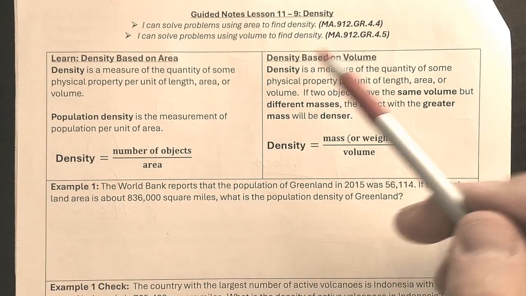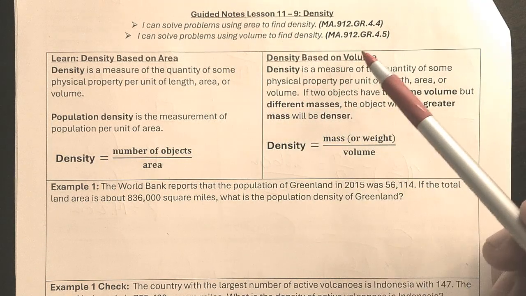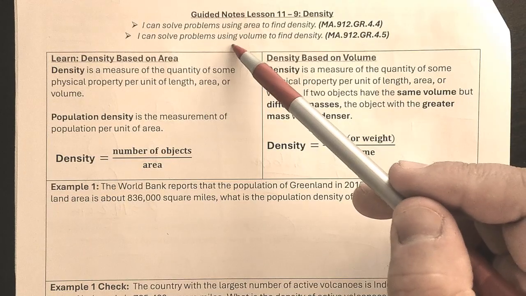11-9 density, we got GR 4.4. We're going to solve problems using area to find density, and GR 4.5, we're going to use volume to find density.